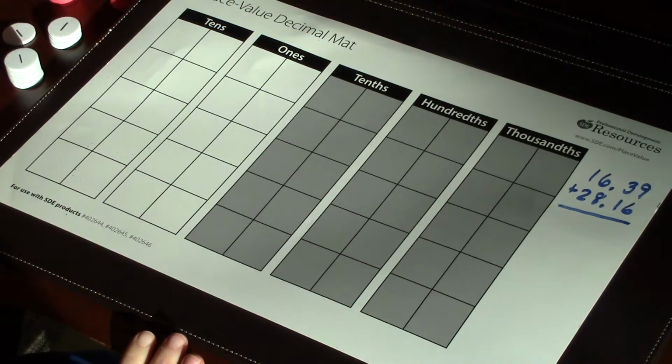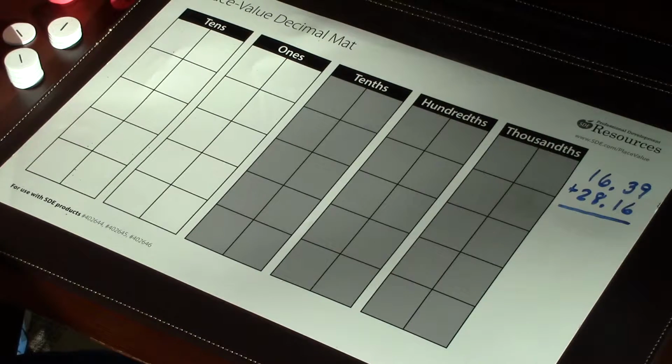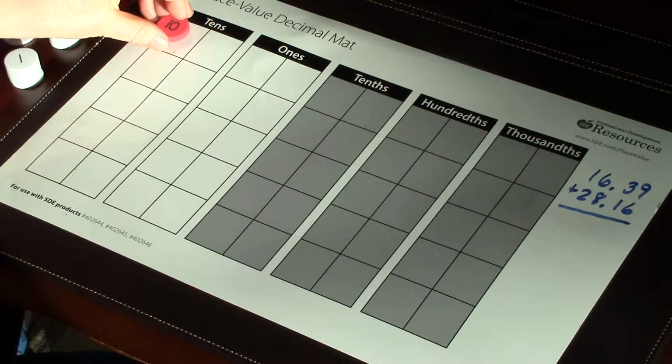Okay, so now we're going to use the same place value board and the place value discs, but now we're going to bring in the decimals. And you'll see with our decimals that we have decimal tiles that are squares to distinguish the difference between our whole numbers and our decimals. So again, we're going to start with addition, and when we're adding two parts to make a whole.